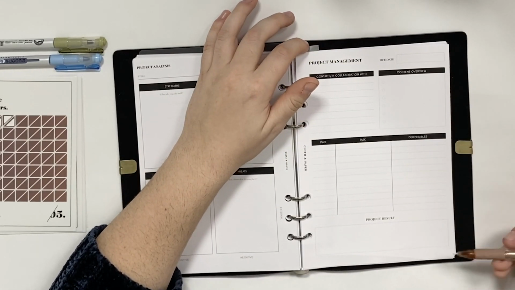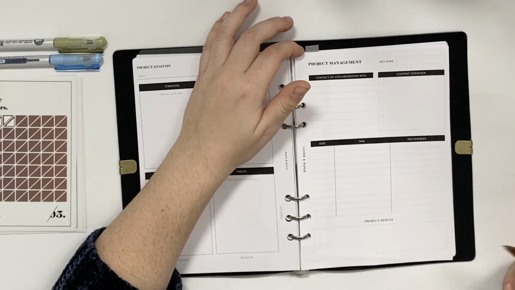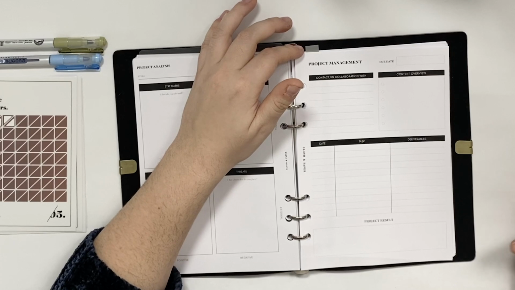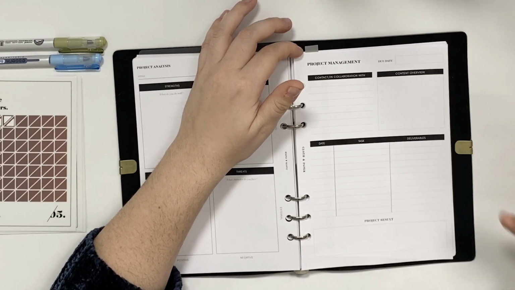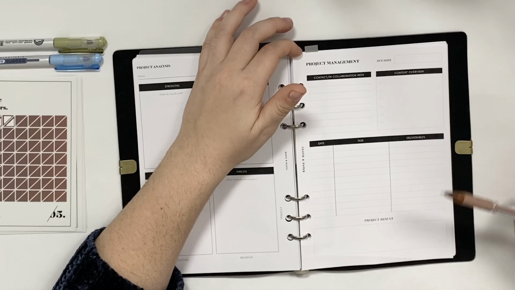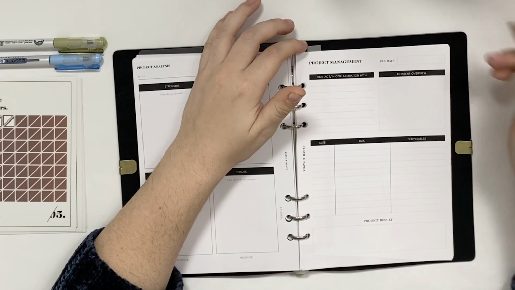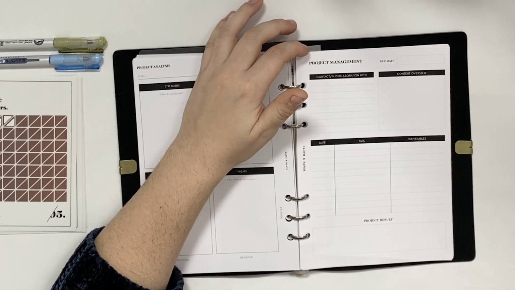And then we have the project result, and the project result will be the finished zine or comic, but this is also including how that will impact you afterwards. Like, how will you be able to use this on social media? Will you gain followers?